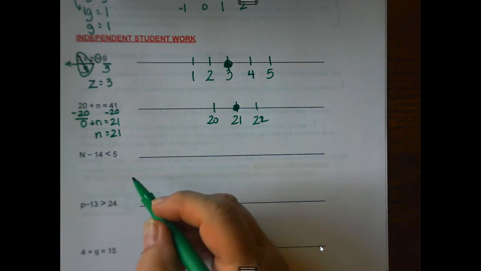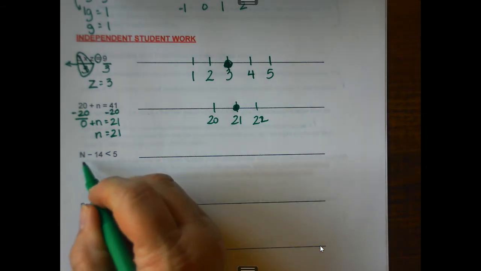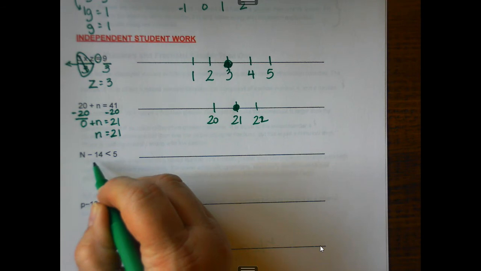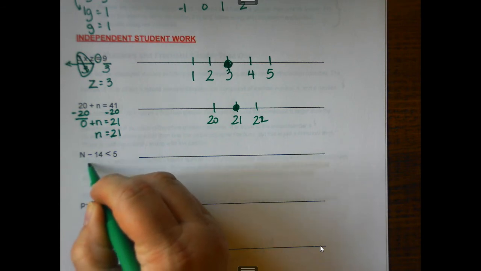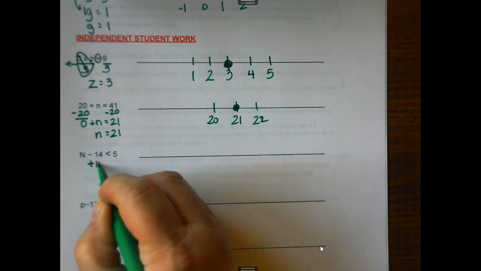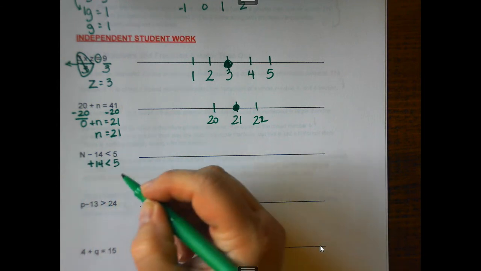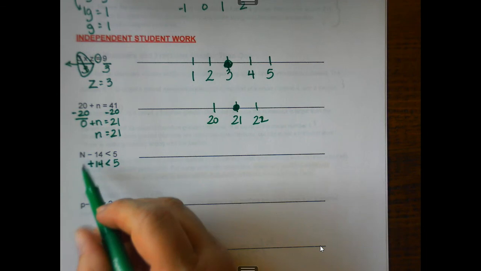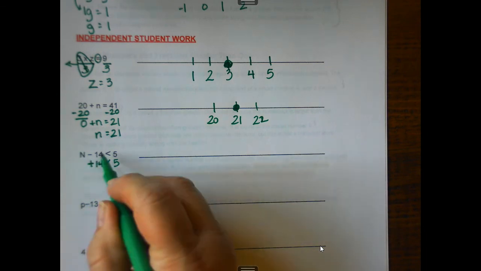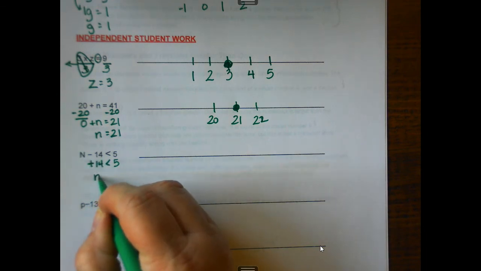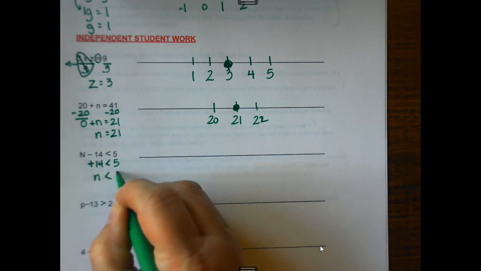For the next one, we are going to take a look. Our variable is n. Subtract 14, so that means I'm going to add 14 because I want to get the letter by itself. So when I do that, I have n subtract 0, which is the same as n, is less than 5.